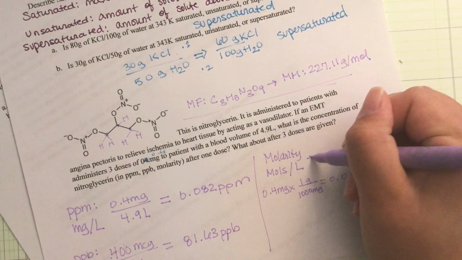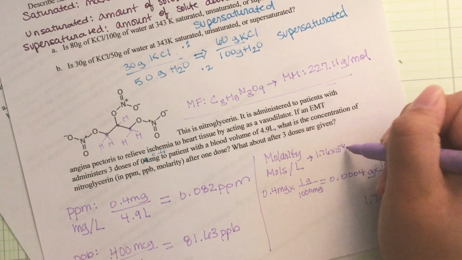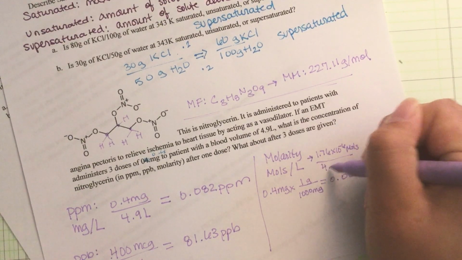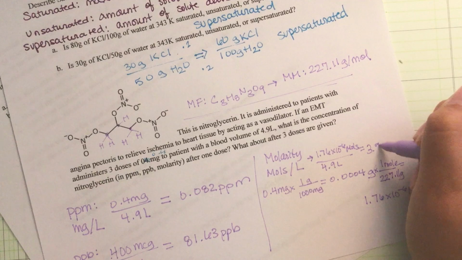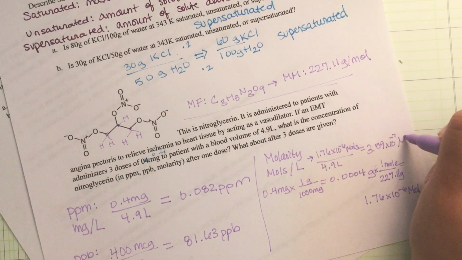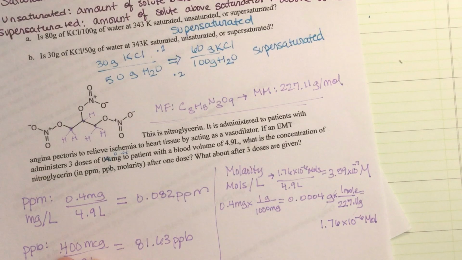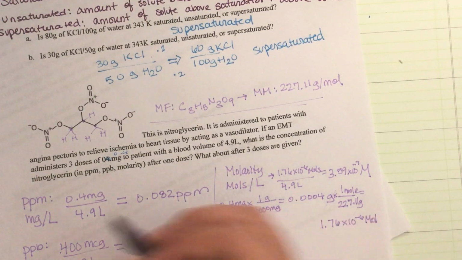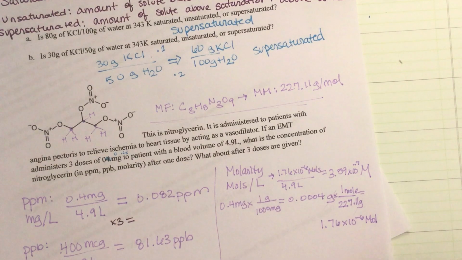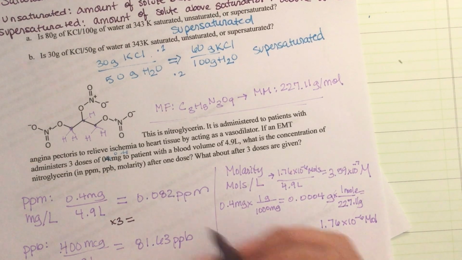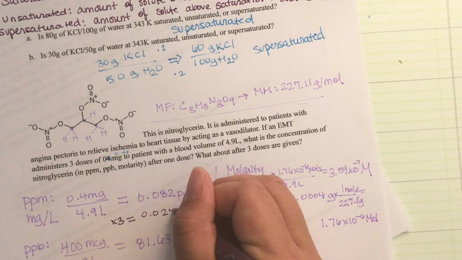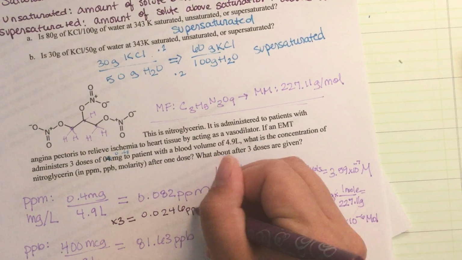Now we take that information and we put it up here, 1.76 times 10 to the negative 6 moles of solute, divided by 4.9 liters, and we get 3.59 times 10 to the negative 7 big M, moles per liter. Okay. Now after 3 doses, all we need to do is multiply this times 3. So once this is multiplied times 3, that's 0.082 times 3, 0.0246 ppm. This is after 3 doses.